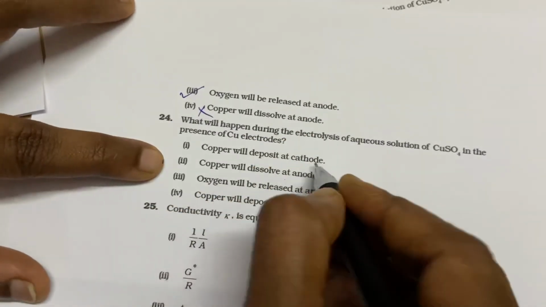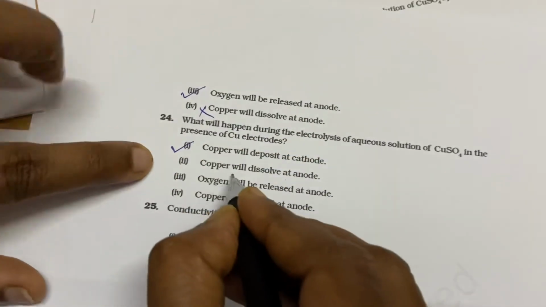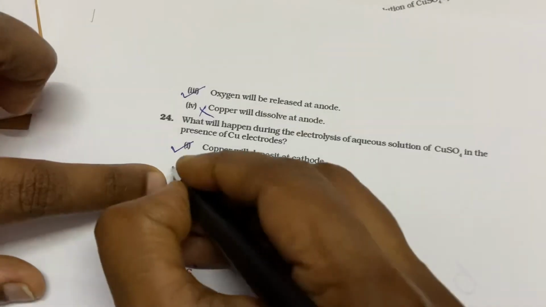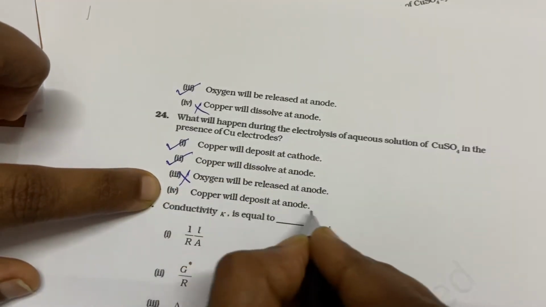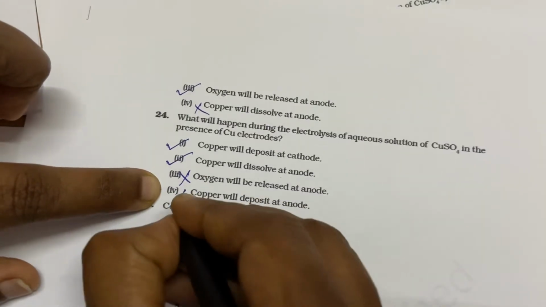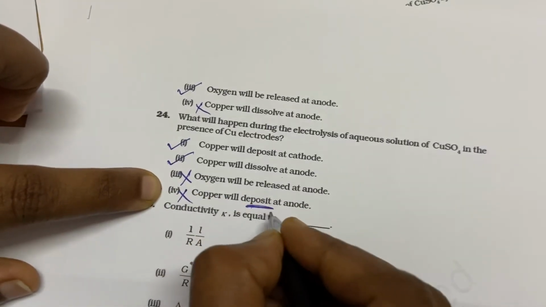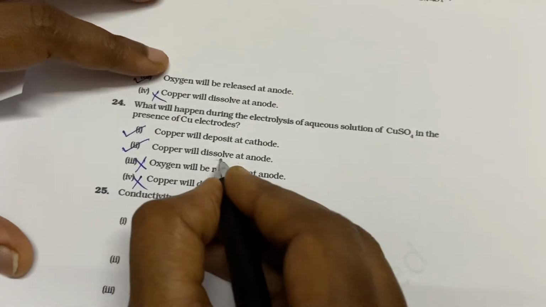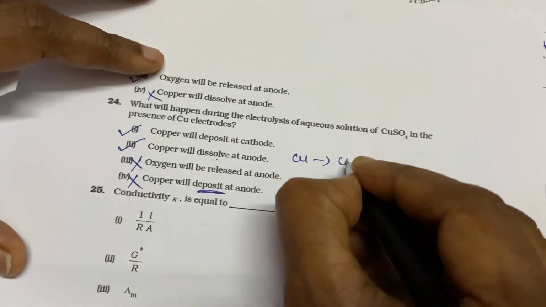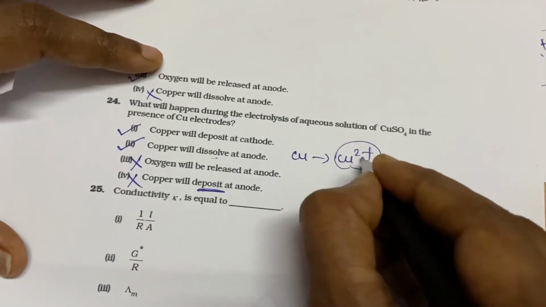So the copper will deposit at cathode, correct. Copper will dissolve at anode, yes, this is also correct. Oxygen will be released at anode, no. Copper will deposit at anode. Copper cannot deposit at anode. Deposit means it is reduction only. Copper will dissolve at anode. Copper dissolve means copper is converting to copper 2 plus. This is a salt, so it can dissolve.